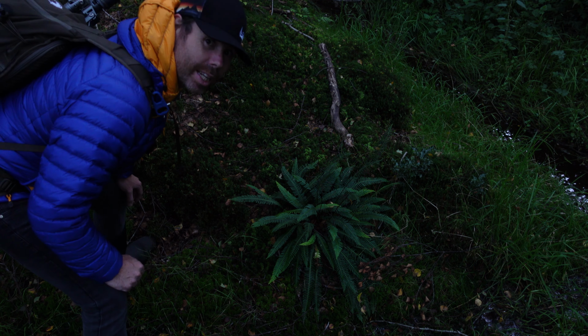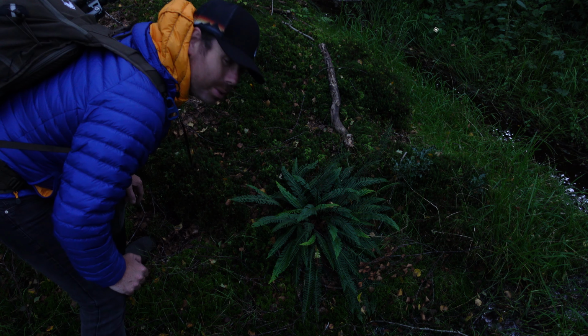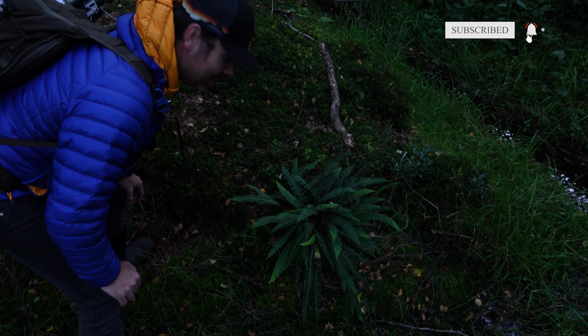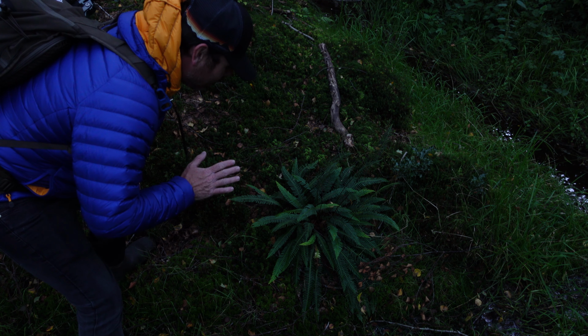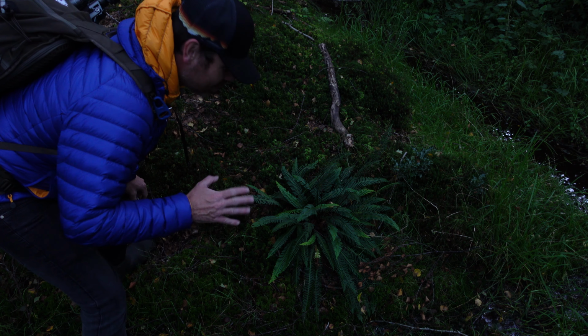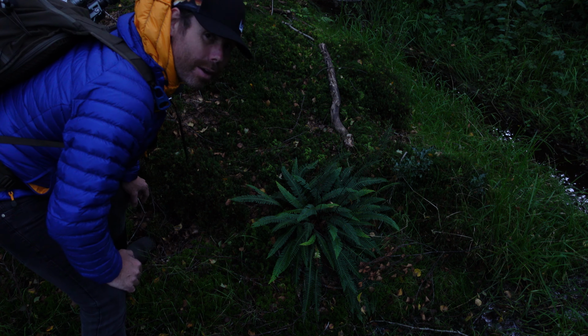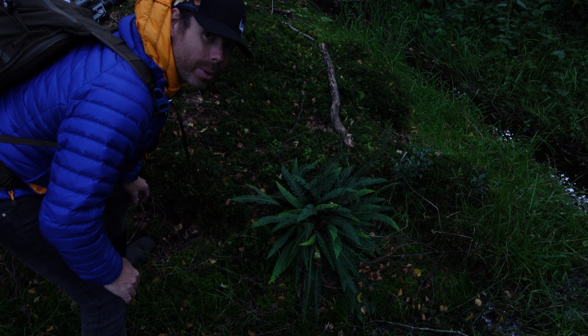Now on the way back to the car, I found this beautiful fern down here and it's getting so dark I can barely see in here, but I'll give it a quick shot. If it turns out all right, then I'll pop it up. But if not, at least we've got it as a reference shot so I can come back to it at another time.